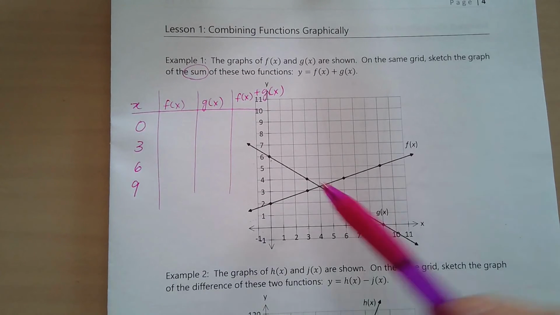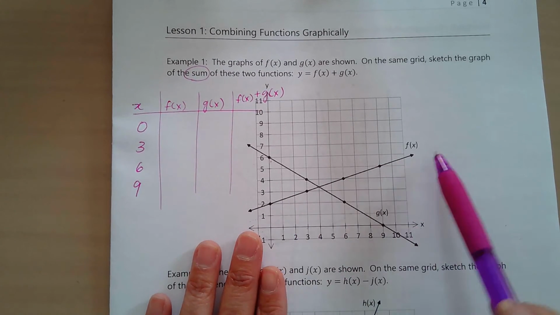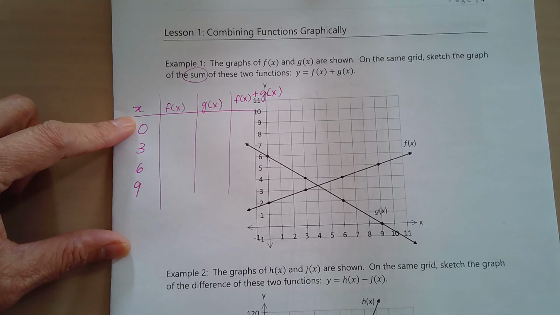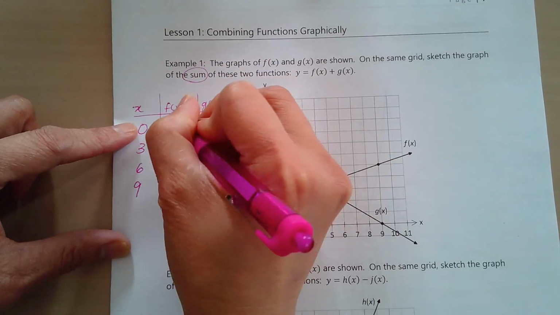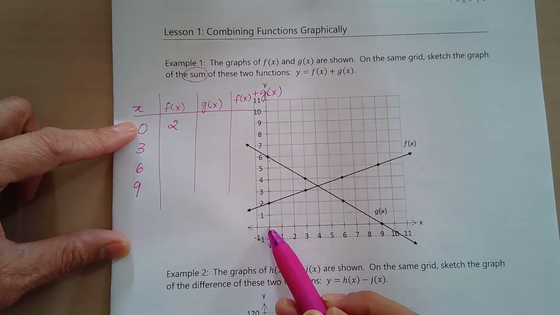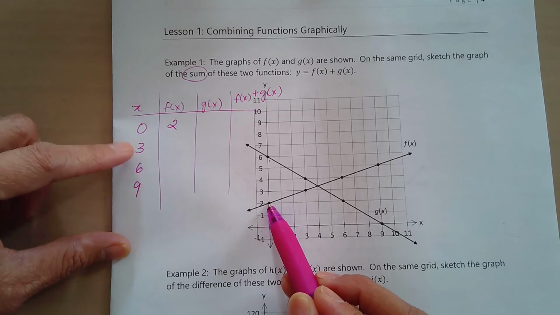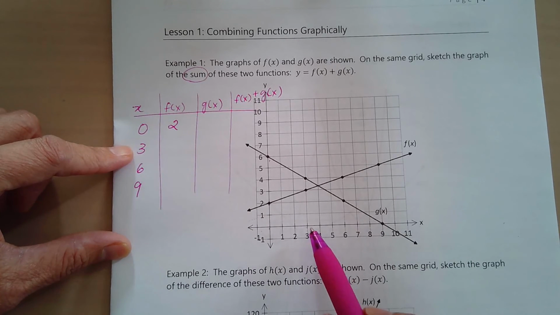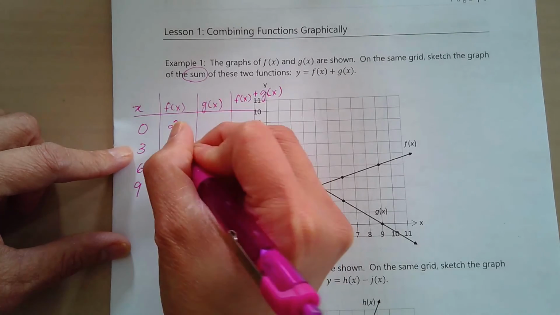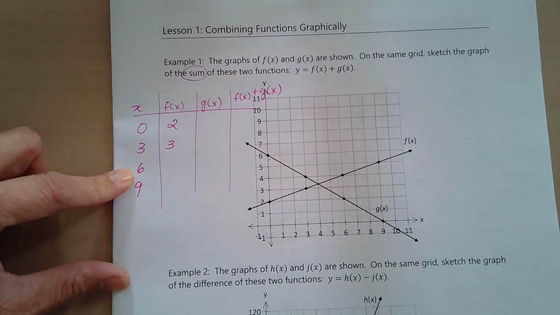Now let's just focus on the f of x. If x is 0, what is f of 0? 2. Is everybody okay with that? So if x is 0, y is 2. Good. If x is 3, y is 3, or f of x is 3.